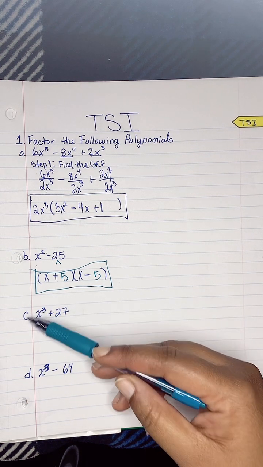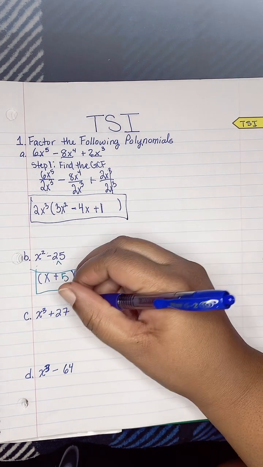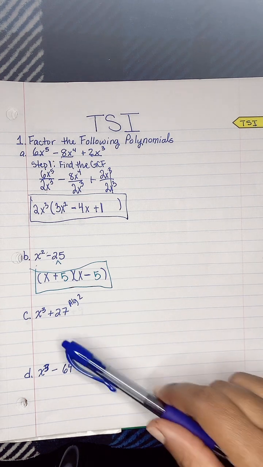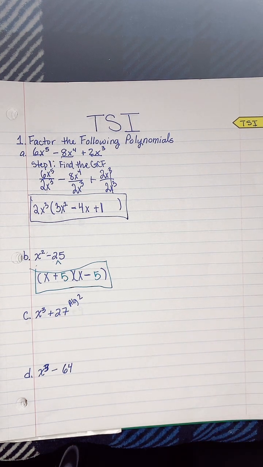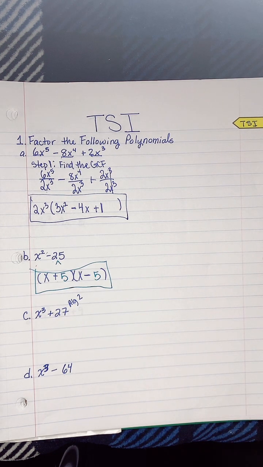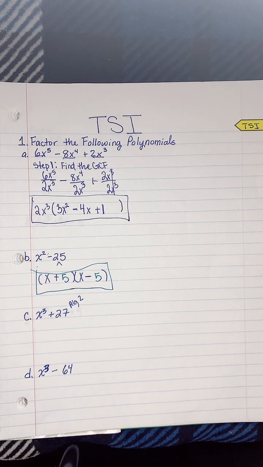Okay, so let's go to C. Now this x to the third plus 27 is an algebra 2 level. You won't see this in algebra 1 for my freshmen, probably. So it's a sum of cubes. Yes, it's a sum of cubes.